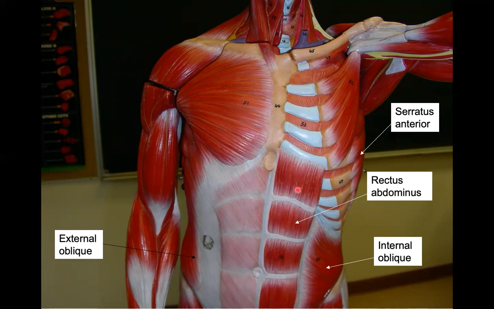Going farther down into the abdominal region, at the center we have the rectus abdominis muscles, whose pattern clearly is straight. Right in the middle of the rectus abdominis, we have this white fascia called linea alba. On the sides of the rectus abdominis, on the most superficial aspect, we have external oblique. And if we remove the external oblique, we have a layer of muscle underneath called the internal oblique.